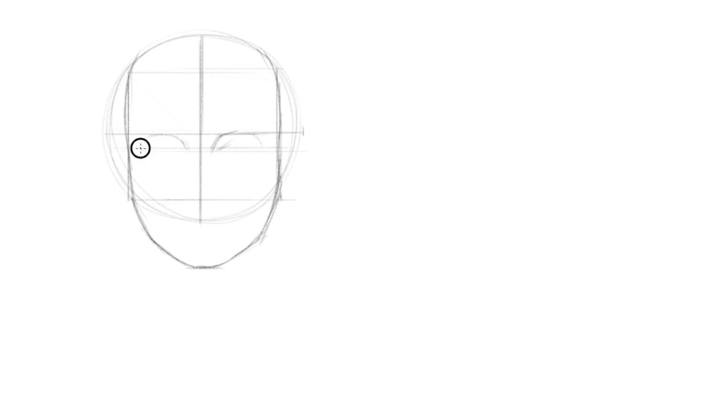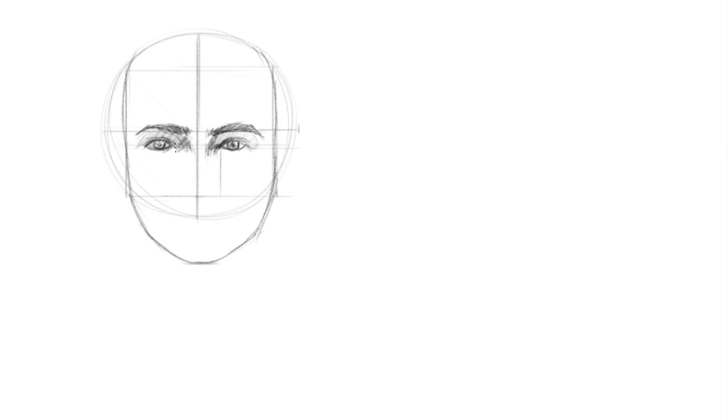Now we have a pretty good idea of the overall shape of our head. Now we can go ahead and start adding some of the features. And I'm just going to create a couple of lines to indicate the cavity in which the eyes rest within the skull. And then from there, I'm going to go ahead and draw the eyes on the eye line. We'll add just a bit of shadow and value to give a little bit of information of the form, and go ahead and add the eyebrows on the brow line.